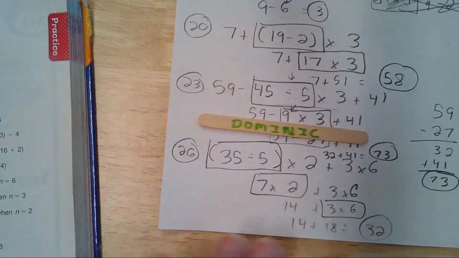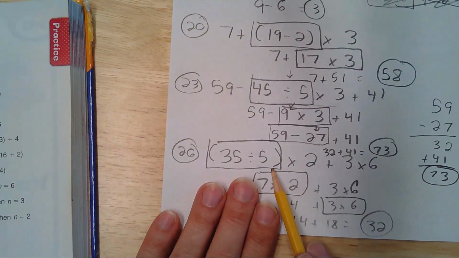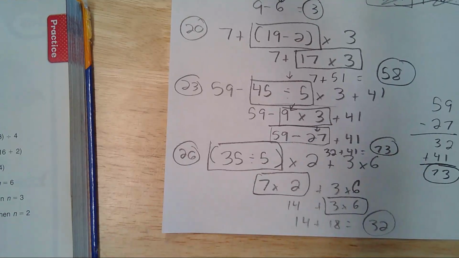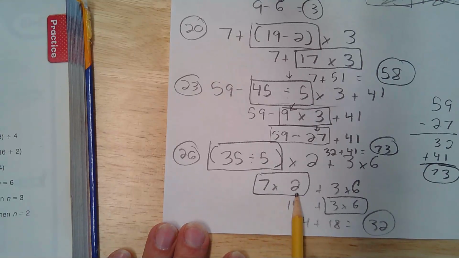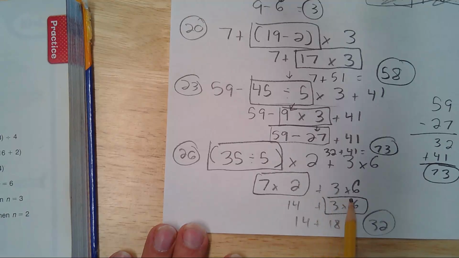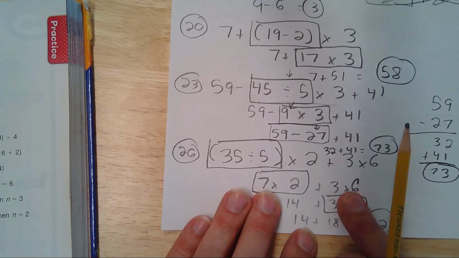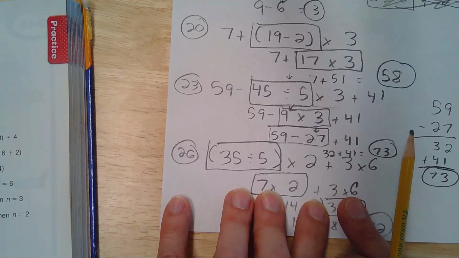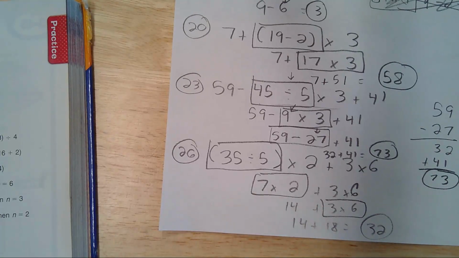So, first up, parentheses, right? Yes. 35 divided by 5 is 7. So then if I rewrite everything, I got 7 times 2 plus 3 times 6. So then I see I got multiplying here, multiplying there, adding. But of course I can't do any of my adding until I deal with these two multiplying problems.